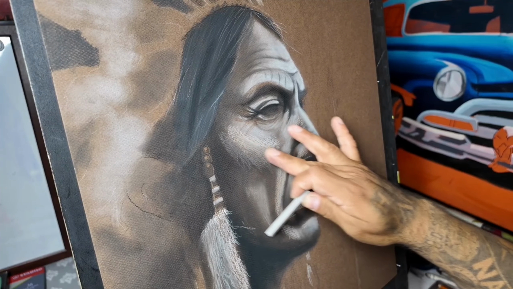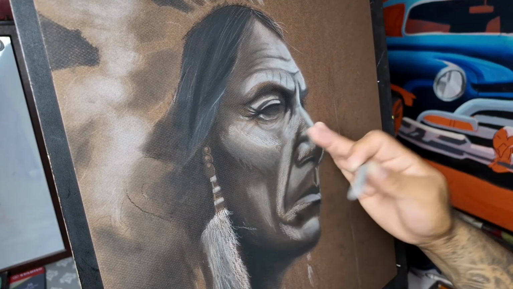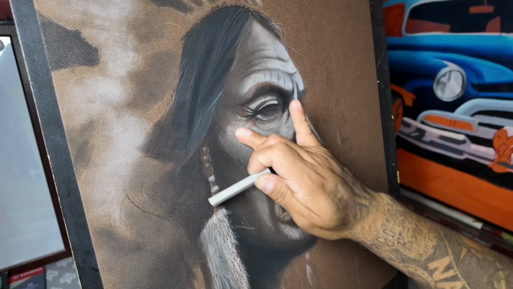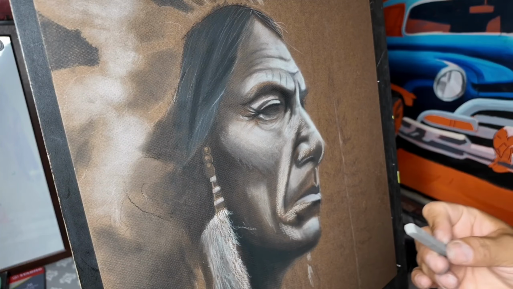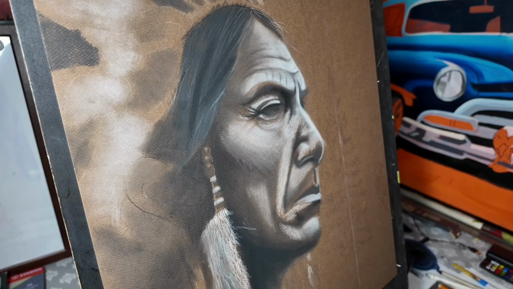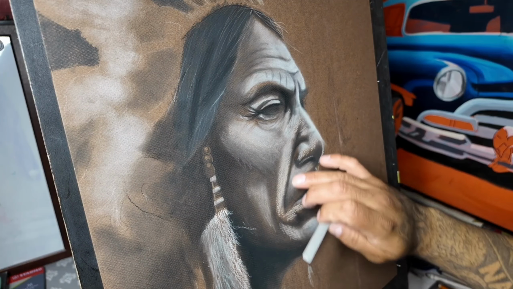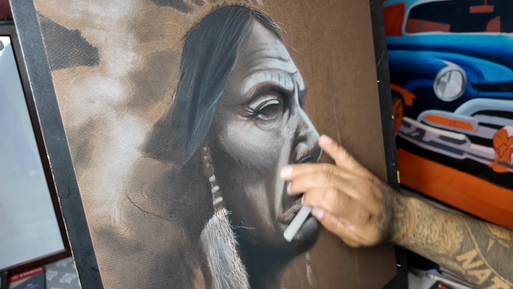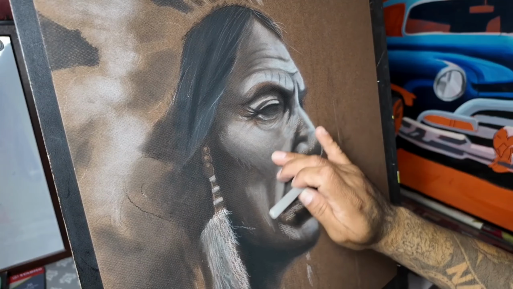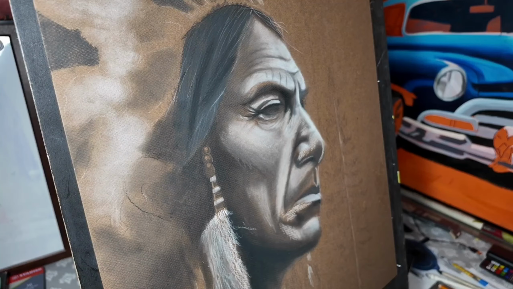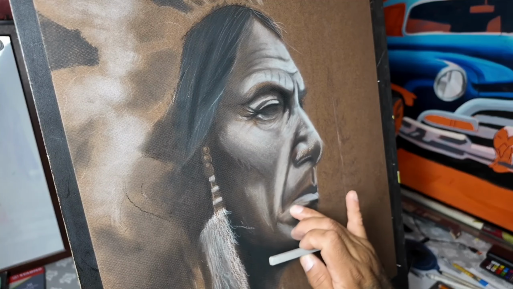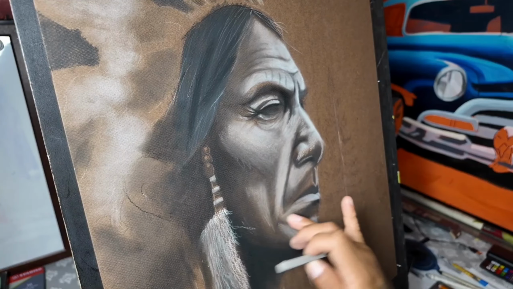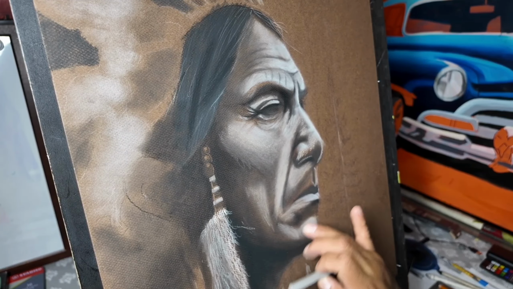But what's cool about using these particular pastels in this gray tone is that it keeps me away from the constant repetition of what I already had learned how to do. So this is opening up a whole other door for me and my ability to learn another medium, well, a mixed medium. And I think it's super cool that I'm able to do that.